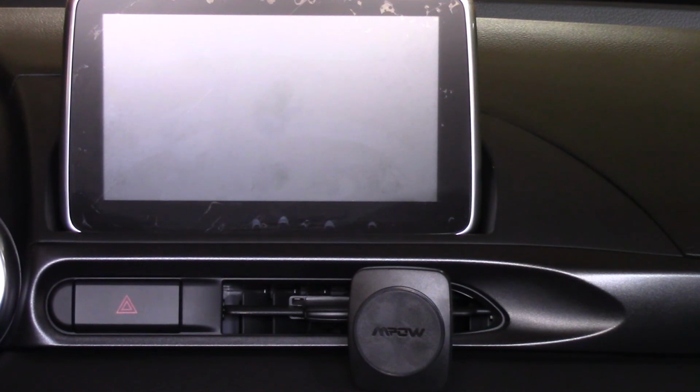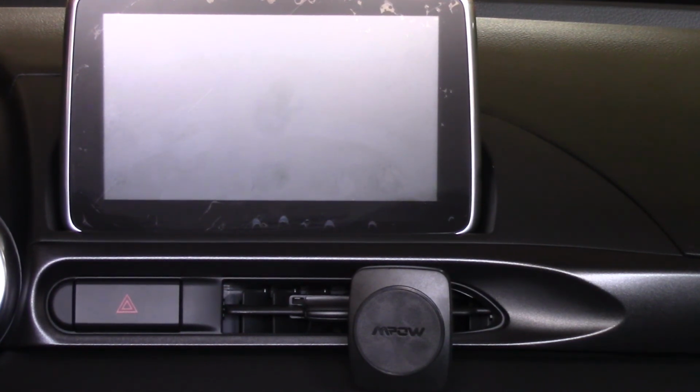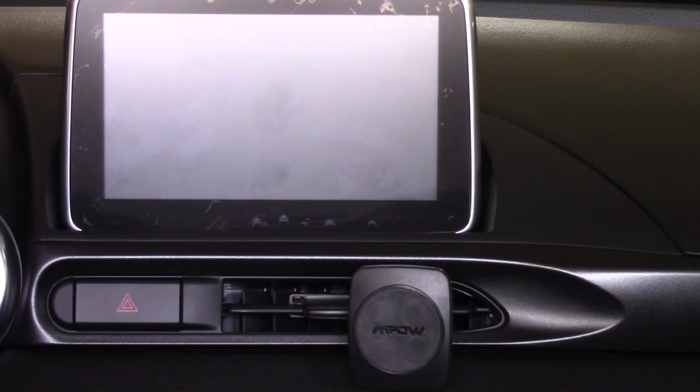So, we'll cut this here and pick it up inside on the computer, and I'll show you how to actually prepare the tweaks and install them using your laptop computer. And then we'll come back to the car, install the tweaks, and take a look at some of the results.